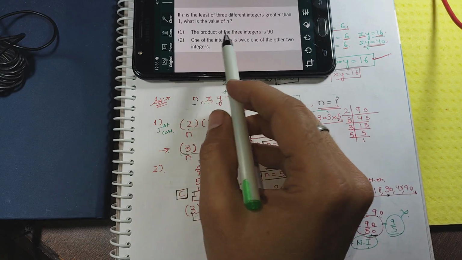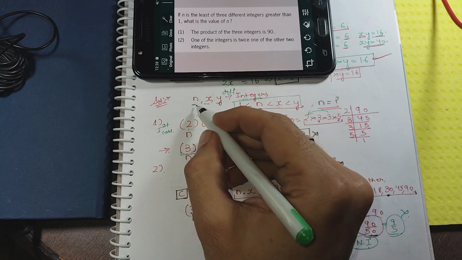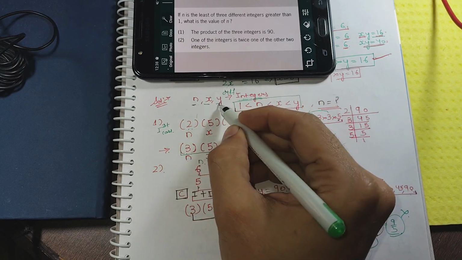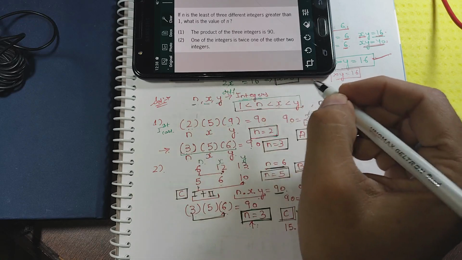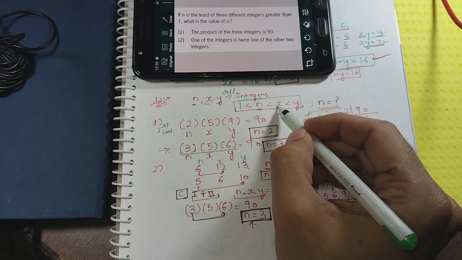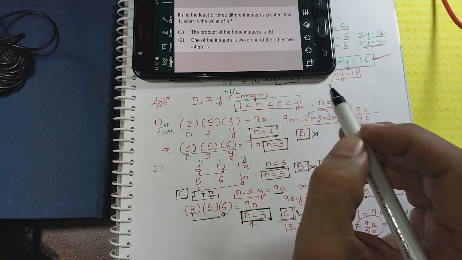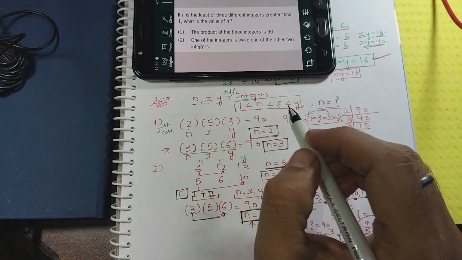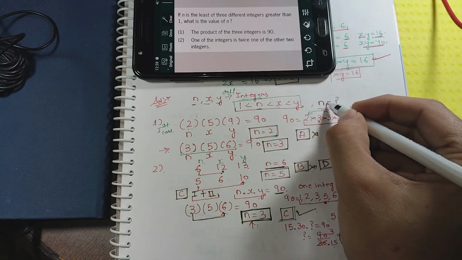If n is the least of three different integers, so there are three different integers. Let us suppose the first has to be n, another x, another y. So these are different integers, and n is the least of them, and all are greater than 1. So n is greater than 1, x is greater than n, and y is greater than x. So let us suppose these are the three integers. Now we need to find the value of n, right?